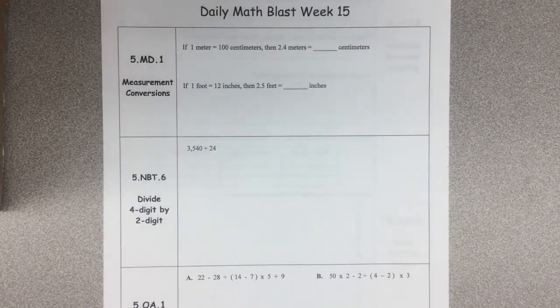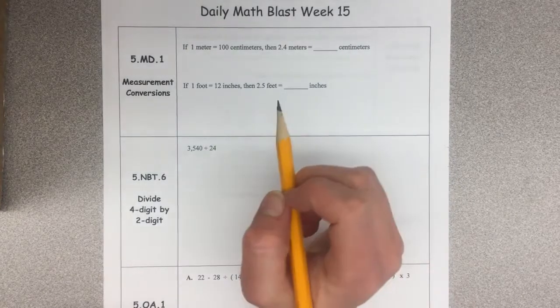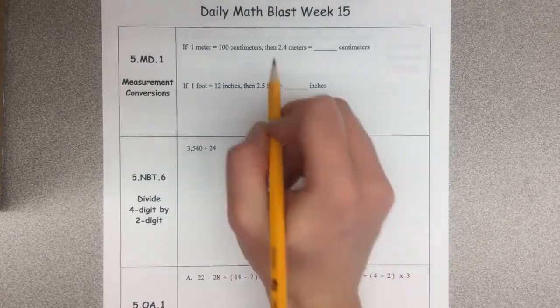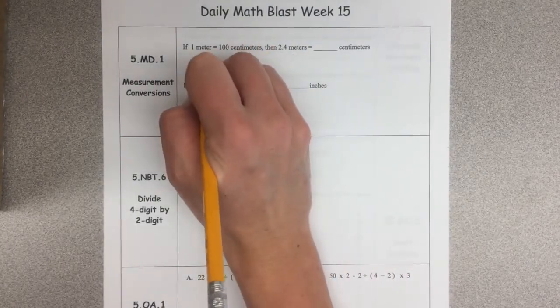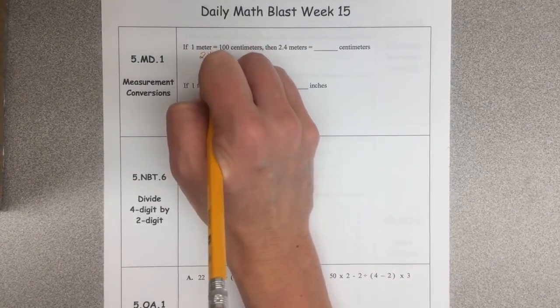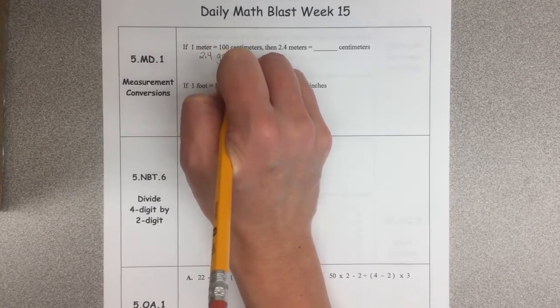Math Blast 15, measurement conversions. If 1 meter equals 100 centimeters, then 2 4/10 meters equals how many centimeters? Well, if 1 meter is 100 centimeters, then 2 4/10 meters would be 2.4 groups of 100.